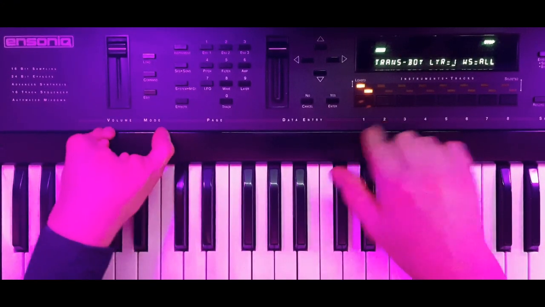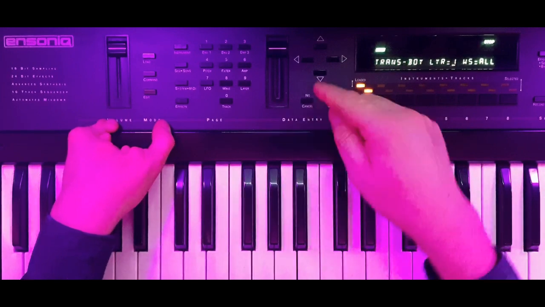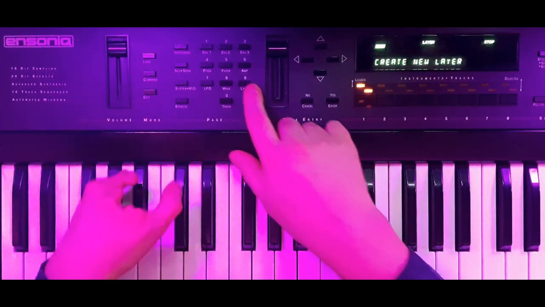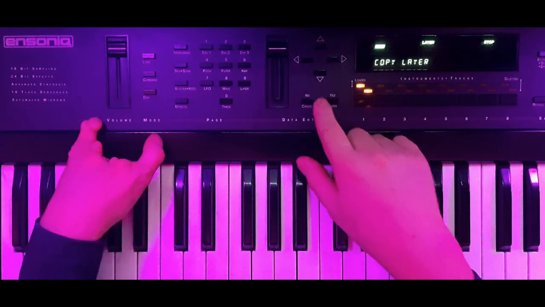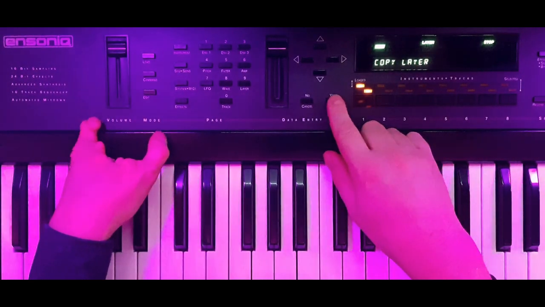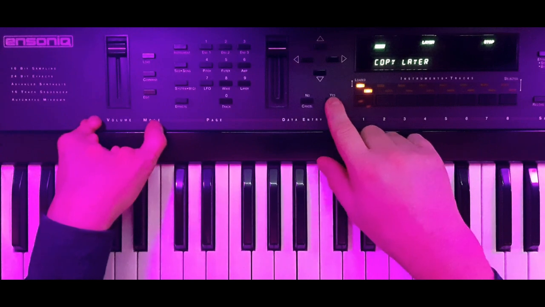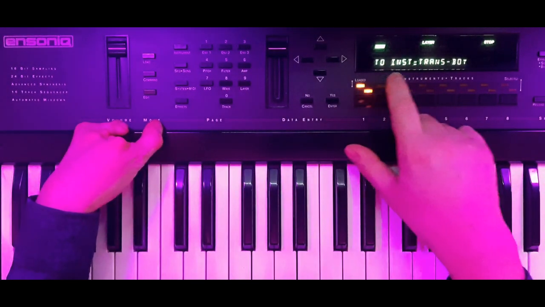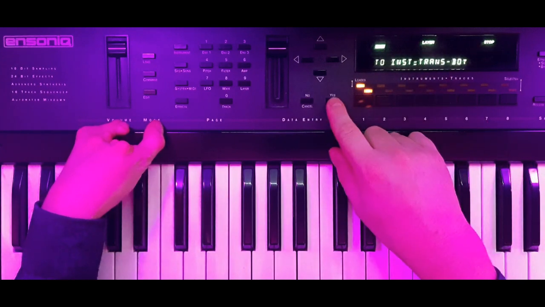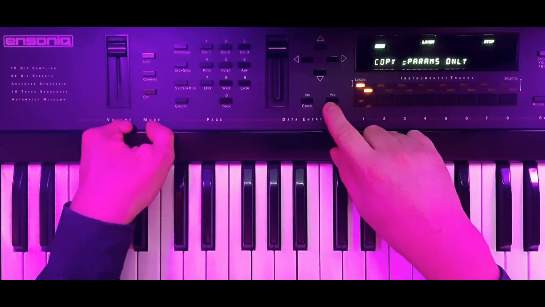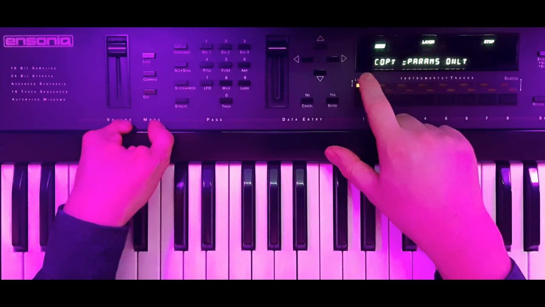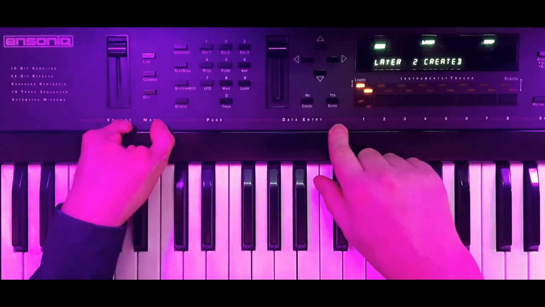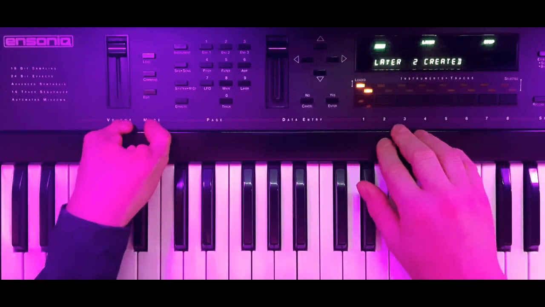Now we copy layer 1 to all the other layers in the instrument. Press Command Layer and navigate to the Copy Layer page. Press Yes. Copy to the current instrument. Press Yes. Then it will ask Copy Parameters Only. Press Yes. And it says Layer 2 created.